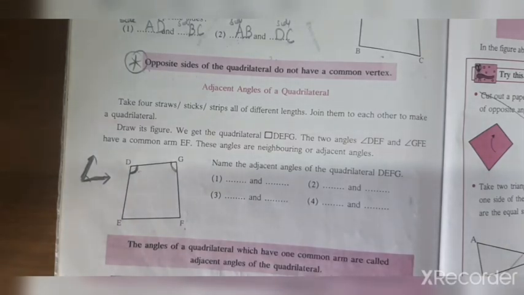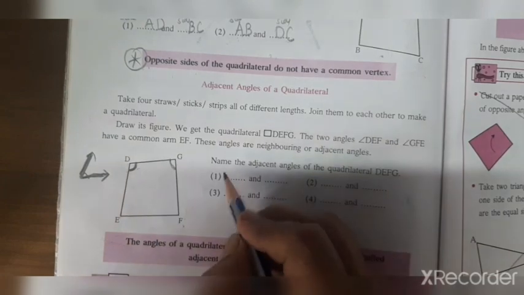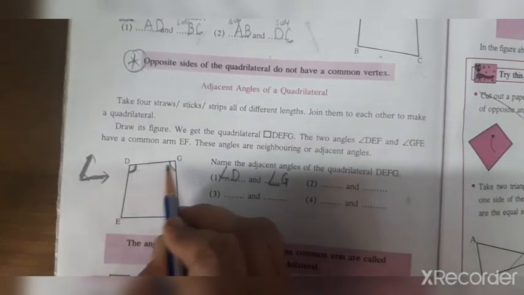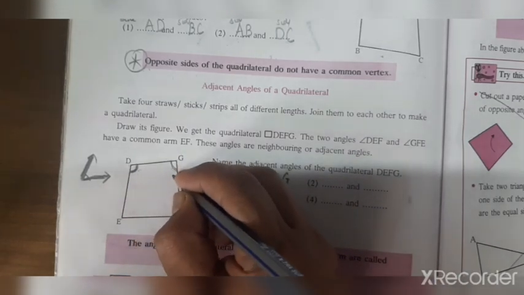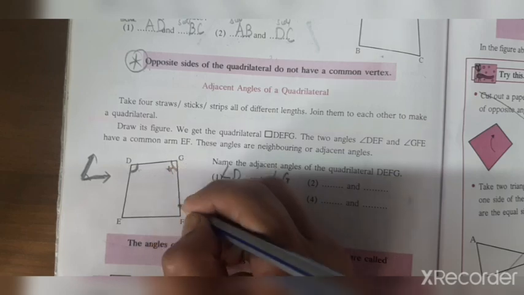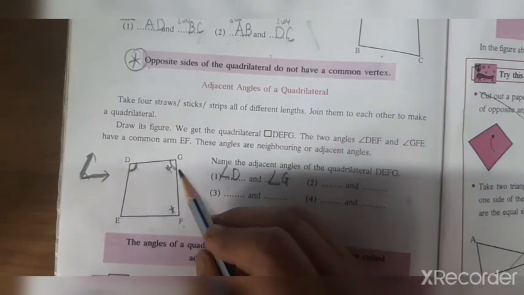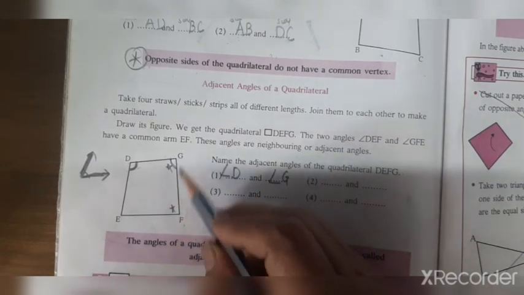Now here if you see angle D and angle G, they have a common arm, that is DG. Now for example, if I take this angle and this angle here, that is angle G and angle F. In angle G and angle F, GF is the common arm.